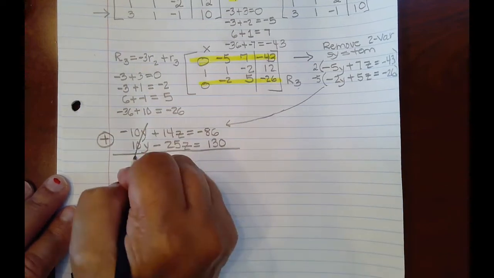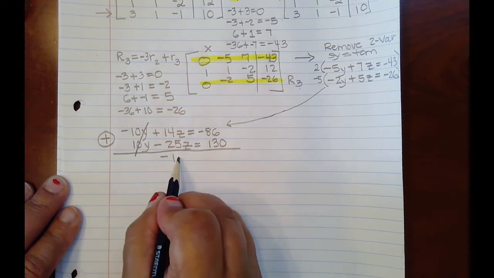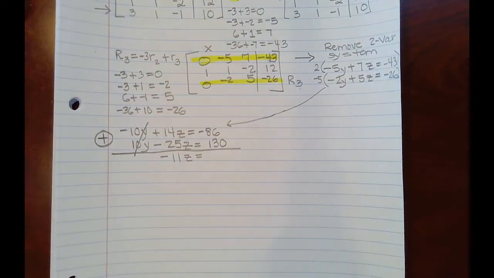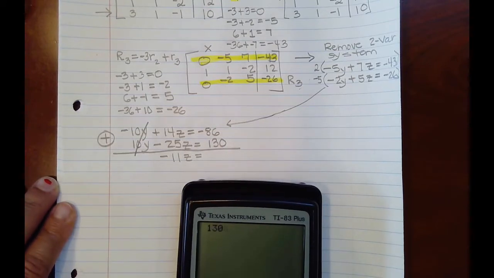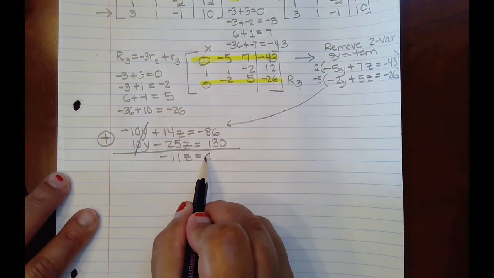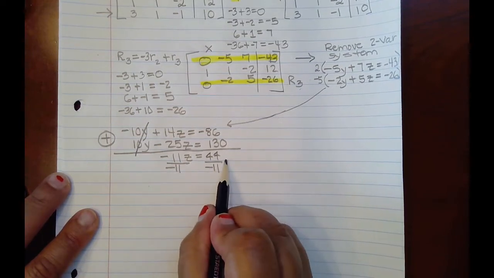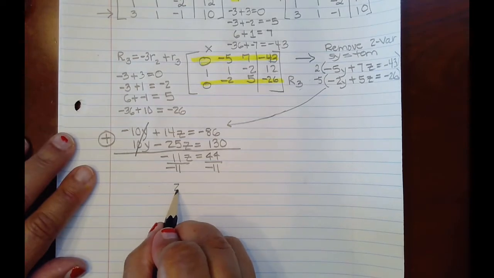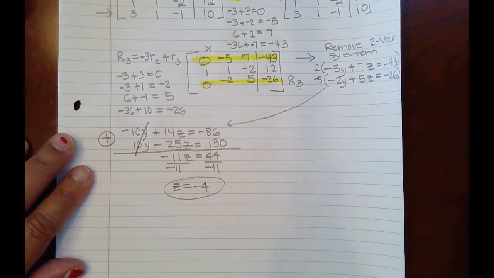Okay, so I can cancel those, add these together. When you combine this with this, you're going to get -11z. And when you add these together, I believe you're going to get 44, but let's check that out. 130 combined with -86, yes, 44. Divide by -11, divide by -11, and we get z is equal to -4. So that's one of the answers.